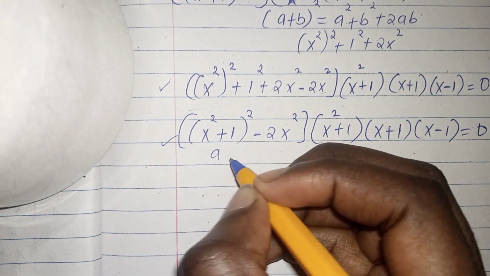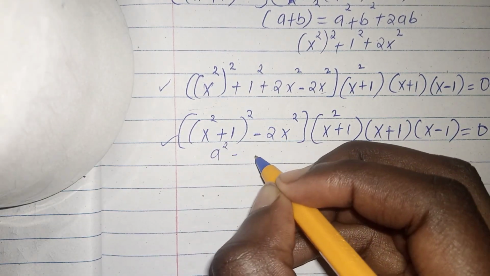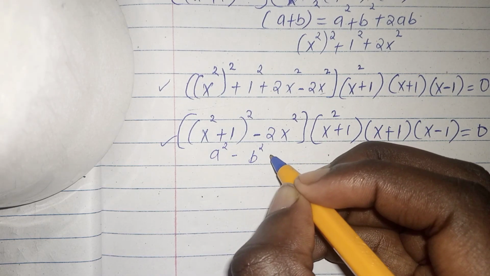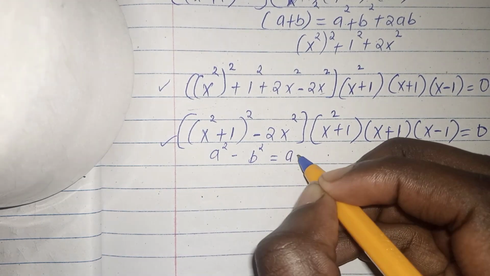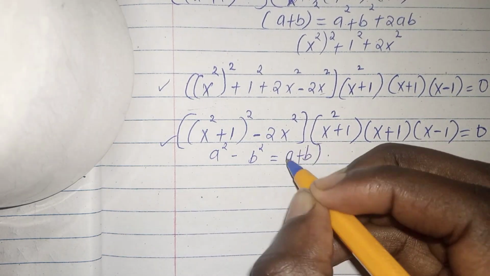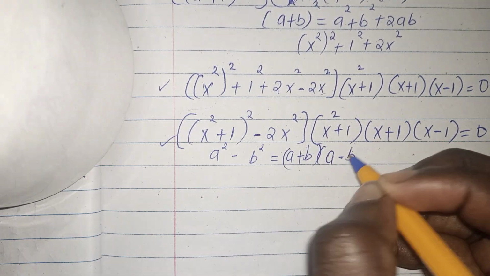So we have our a squared minus, this is our b squared. We can as well write it as (a plus b) into (a minus b).